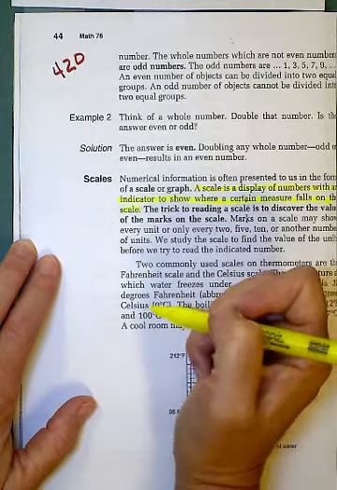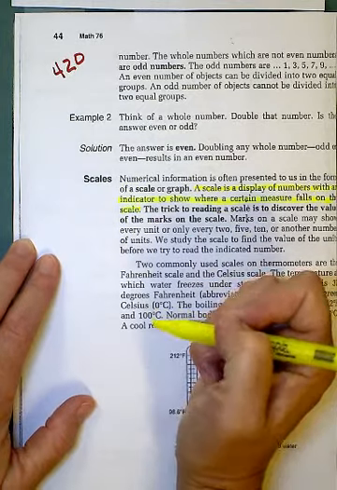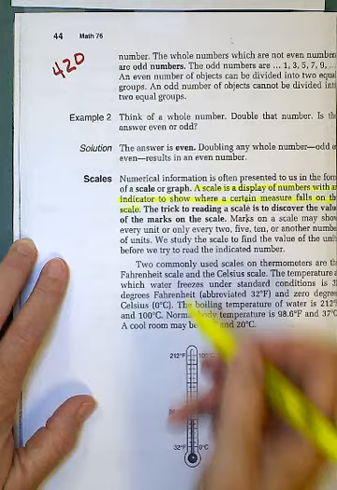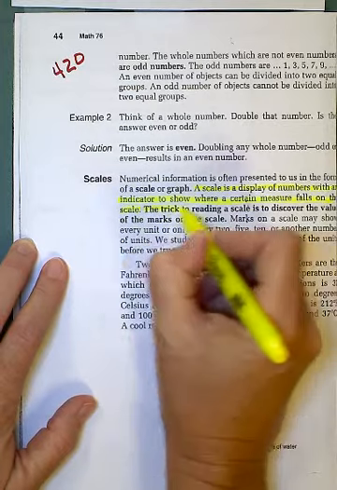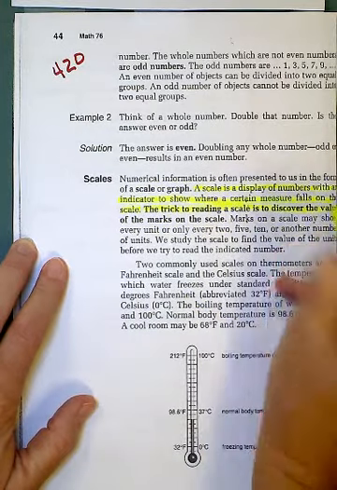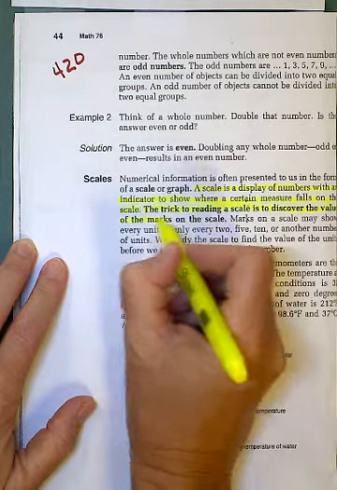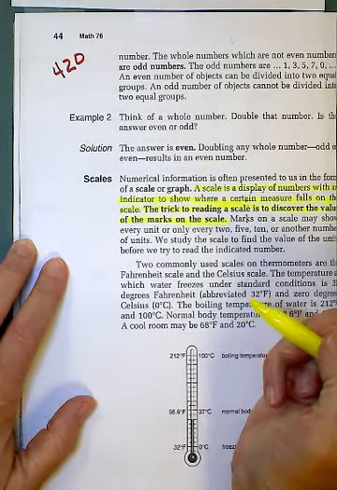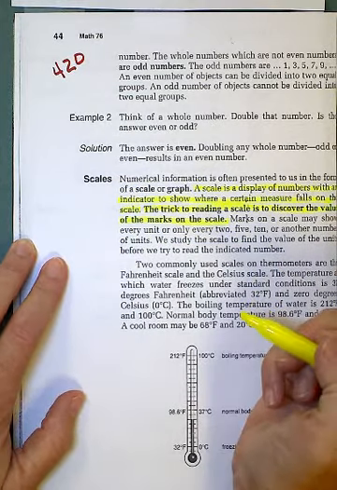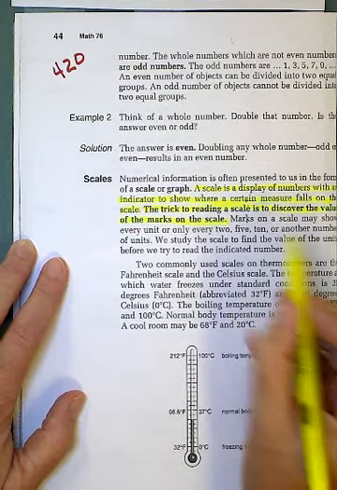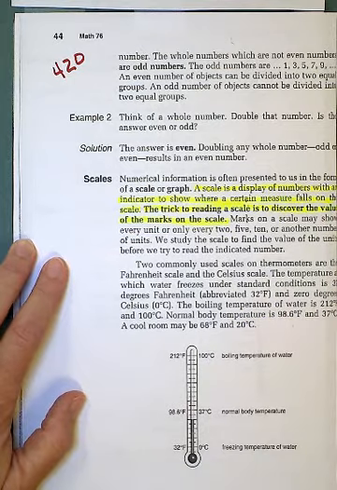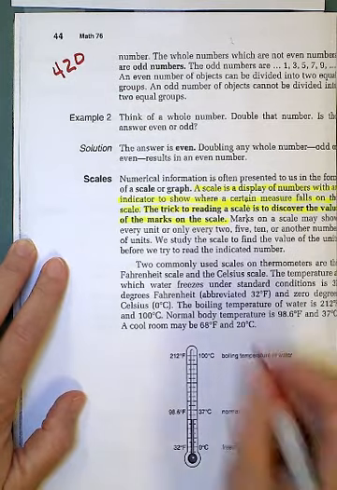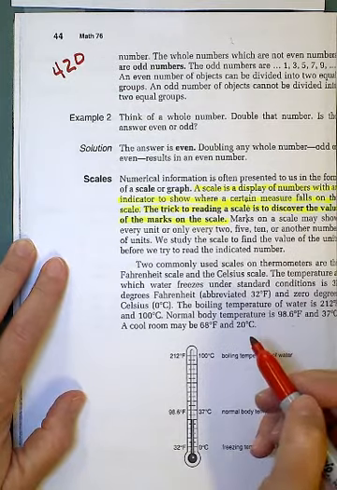The next line is very important. You'll notice that it's in bold print. The trick to reading a scale is to discover the value of the marks on a scale. It's not always 1. Marks on a scale may show every unit, or only every 2 units, or 5 or 10, or sometimes even every 100.